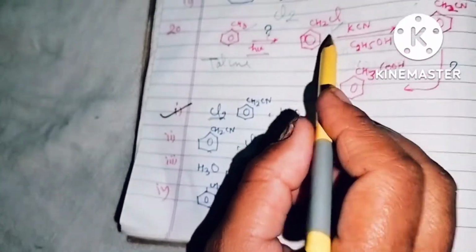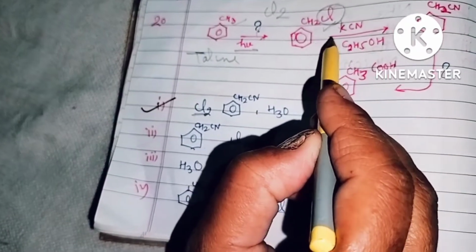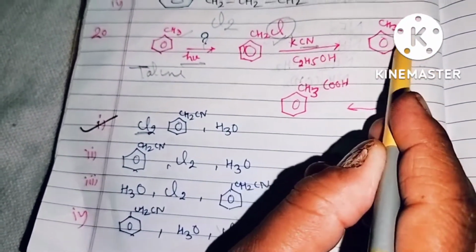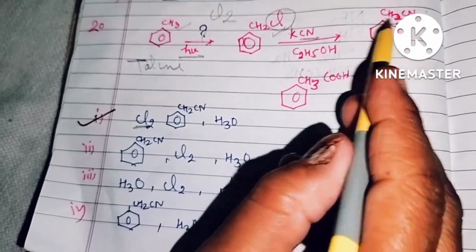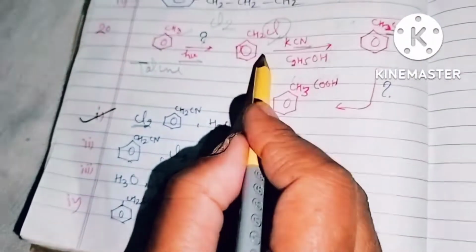Next step, these chlorines react with KCN to form KCl, and the CN group is attached to the methyl group, forming benzyl cyanide from benzyl chloride.